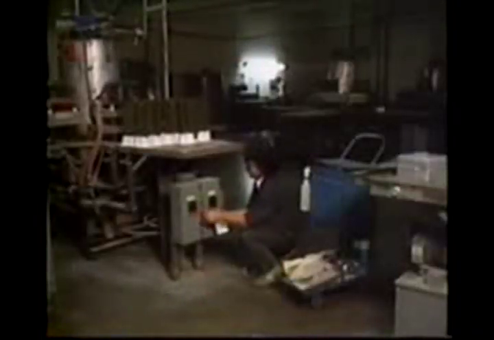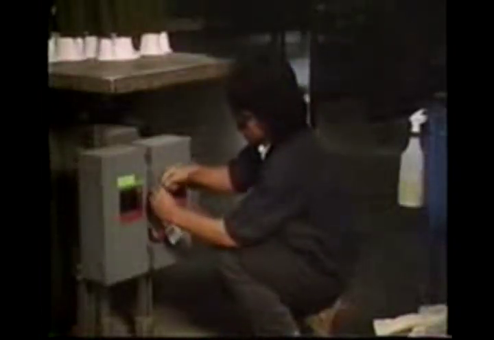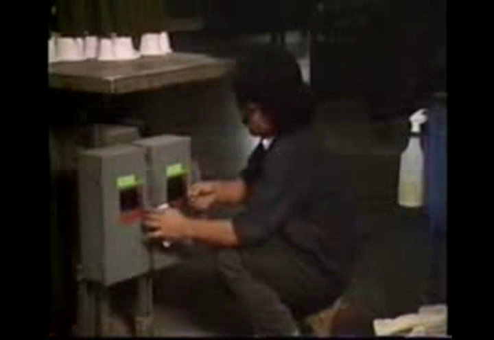Where appropriate, lockout, tagout procedures must be used. If you see a piece of equipment or a machine that is locked out and tagged out, do not attempt to operate this equipment. A lock and tag means that someone is working on that machine and could possibly be injured if the equipment were to be inadvertently started.